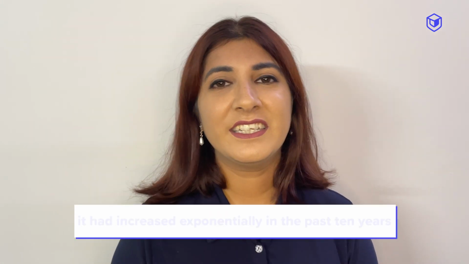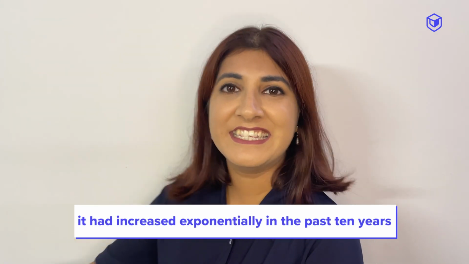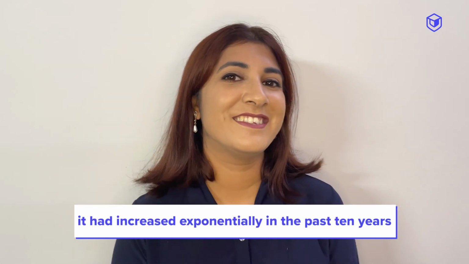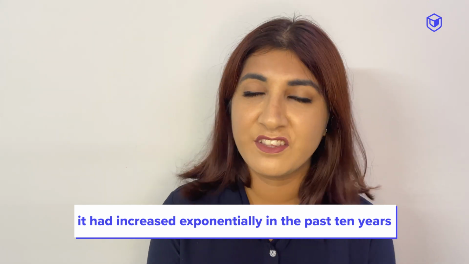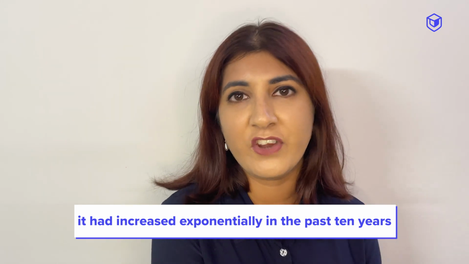So if you read the next sentence, there it was given, it had increased exponentially in the past 10 years. That was the word increased. The first word was actually a distractor. So this is how grammar can make a huge difference. It can be the difference between a band 8 and 9, trust me. So do just revise these 5 topics.